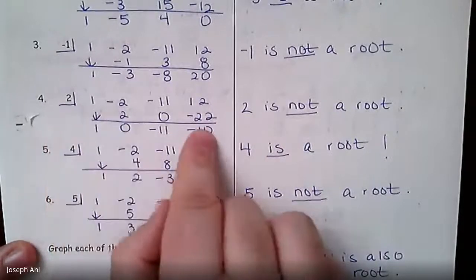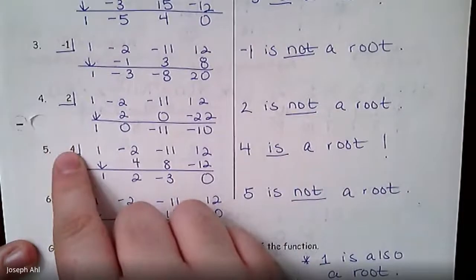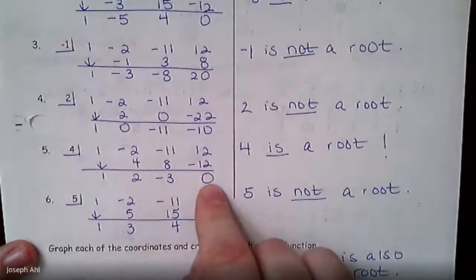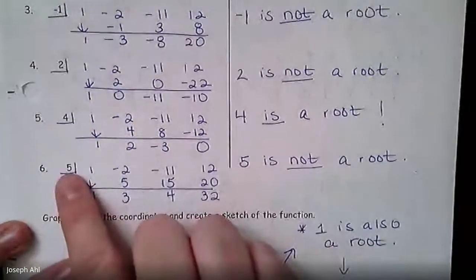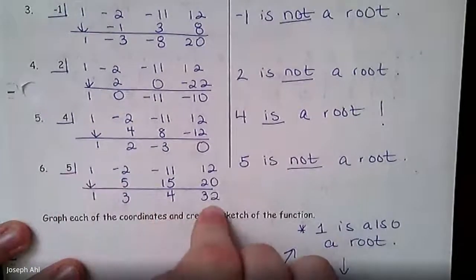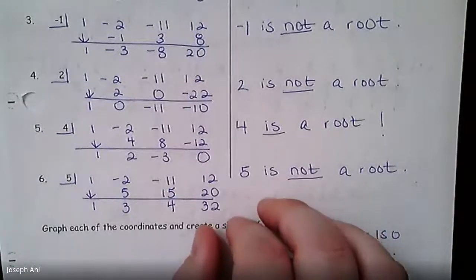Okay, so when we test 2, you should get a remainder of -10, indicating that 2 is not a root. x equals 4 gives you a remainder of 0. So that means that 4 is in fact a root. And then finally for x equals 5, we get a remainder of 32. So 5 is not a root in that instance.